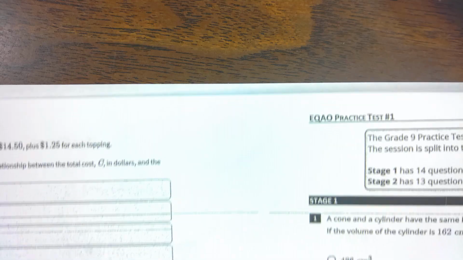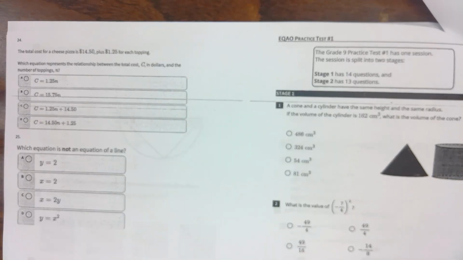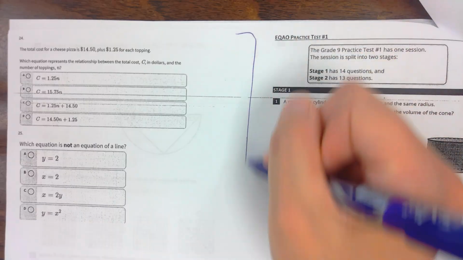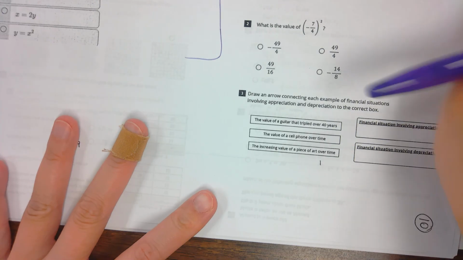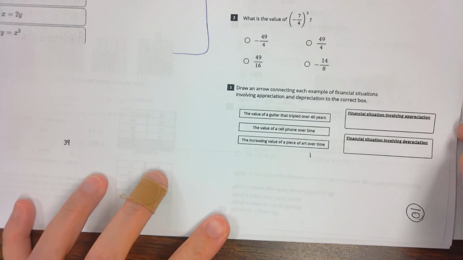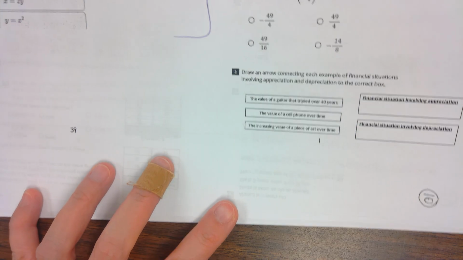So up to page 10, up to here on page 10. So you're doing half of the stage in class right now, and then you're doing one at home today. So up to page 10 for homework. And I am checking homework tomorrow.